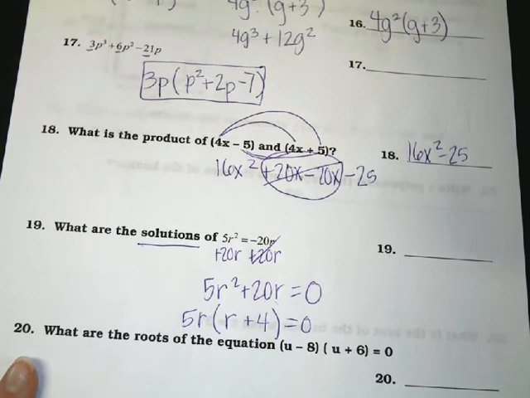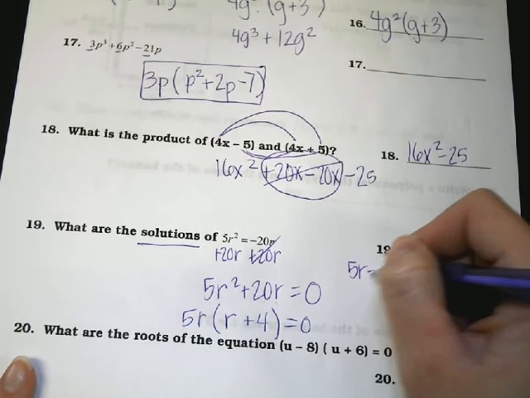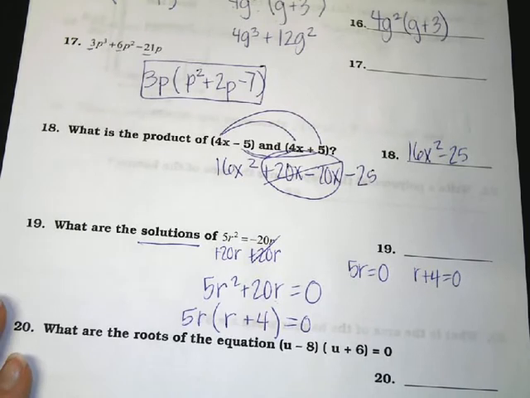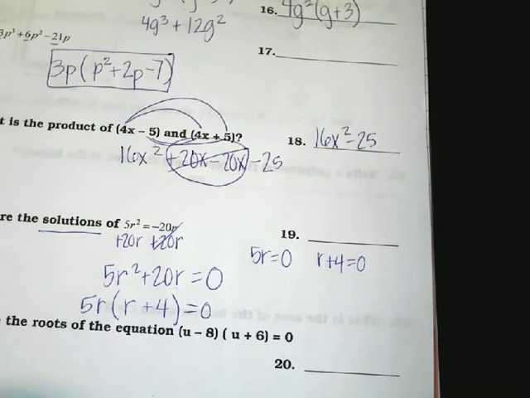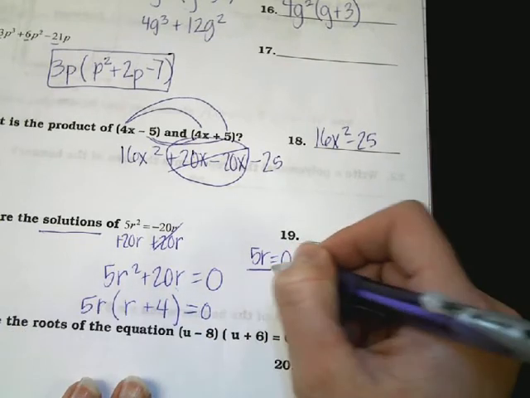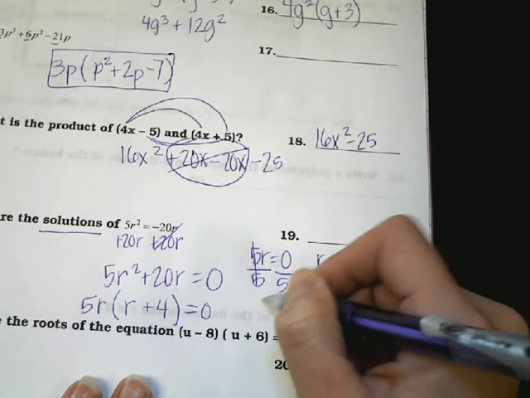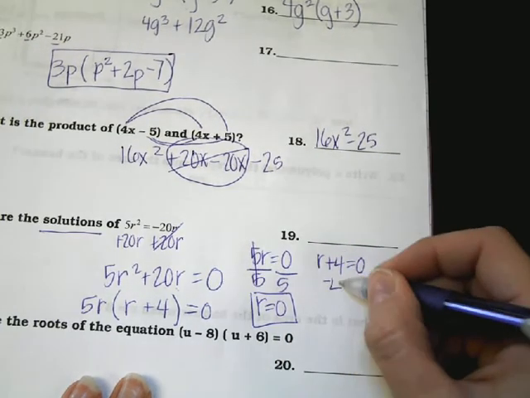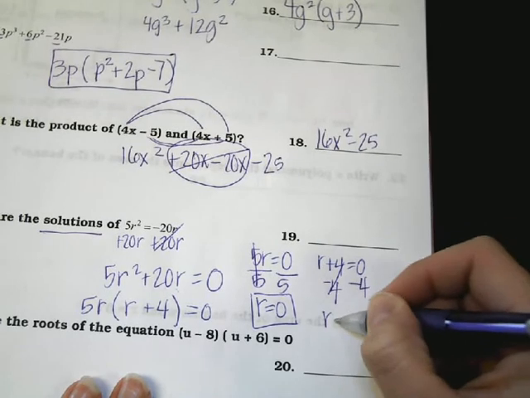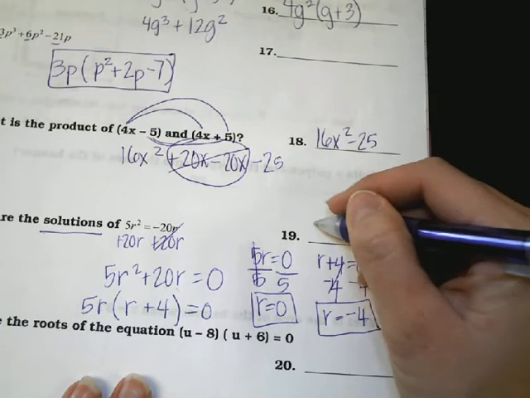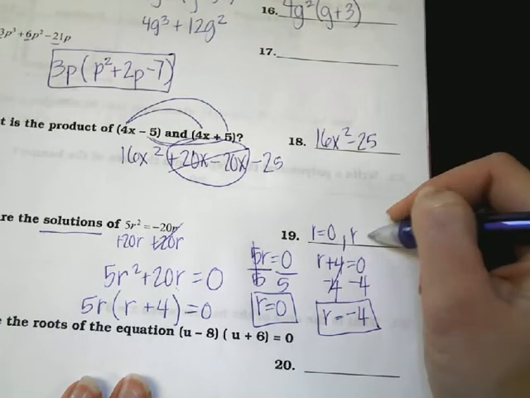Then, once I have it here, to find my solutions, I need to set each piece equal to 0. 5R equals 0, and R plus 4 equals 0. And I can solve each one for what R is. To solve my first one, for R, I just divide by 5 on both sides. Divide by 5. So R equals 0. To solve for the next one, I just need to subtract 4 from both sides. R equals a negative 4. So those are my two solutions to this equation, R equals 0 and R equals a negative 4.